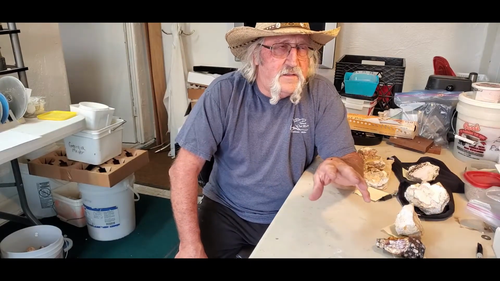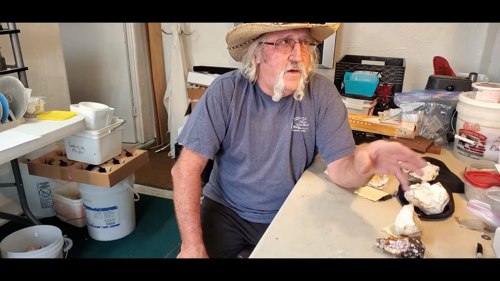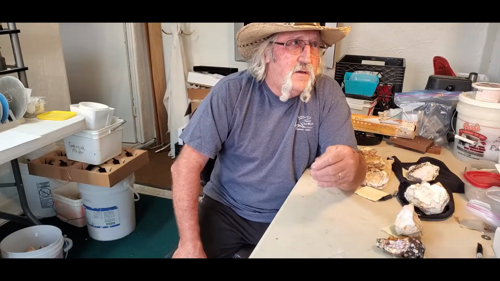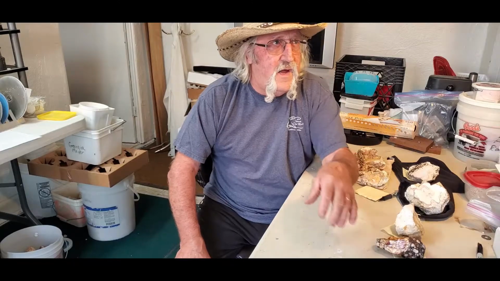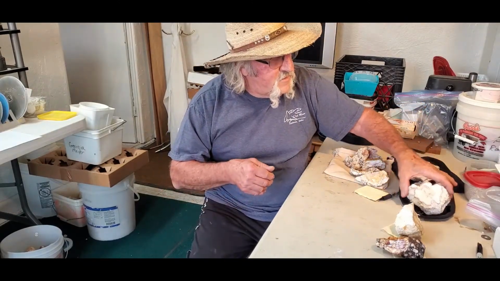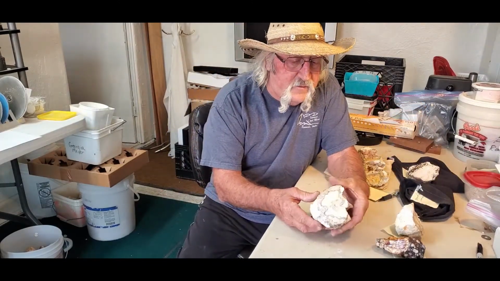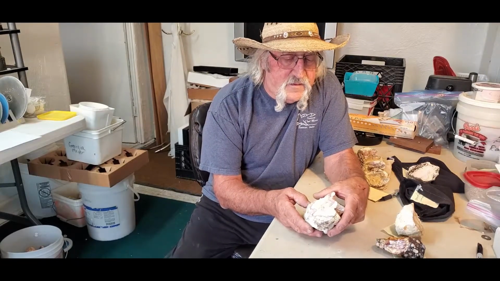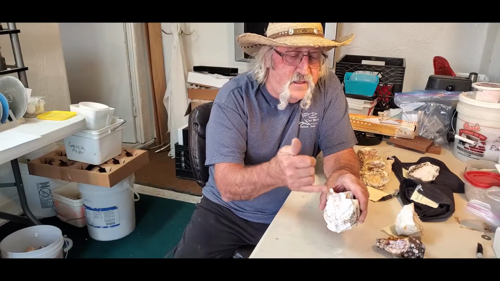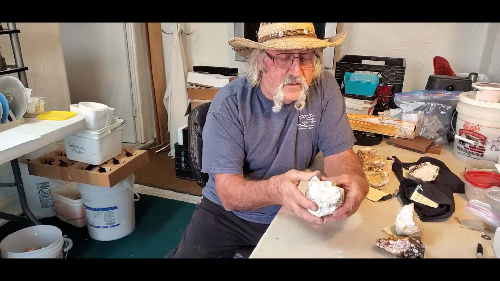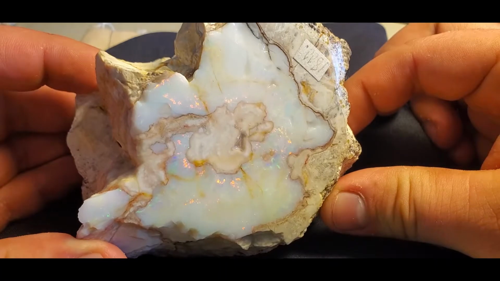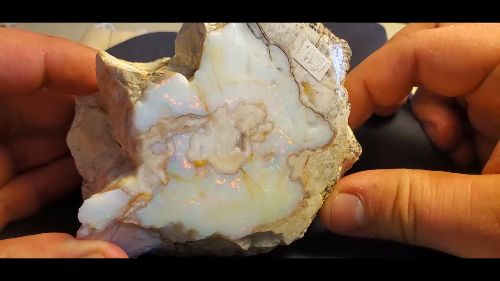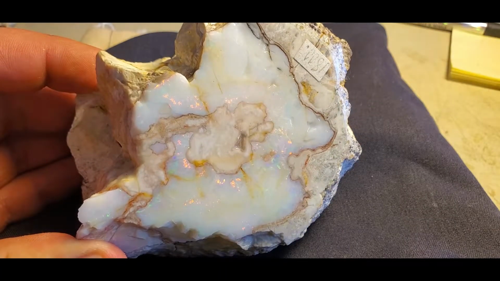When you're doing this, the first thing you do is look for fractures, breaks, or healed lines. This stone here is very representative of all. The brown lines that you see, and we'll do a close-up on this, are healed lines from earthquakes or breaks millions of years ago.